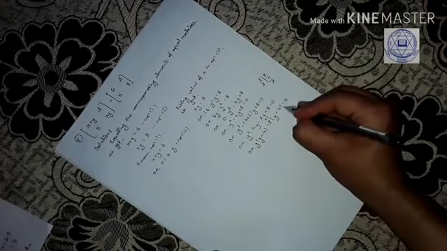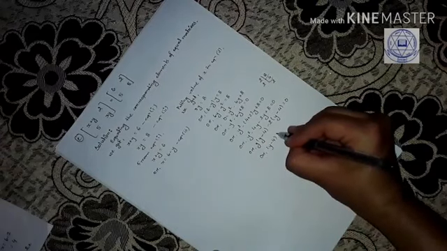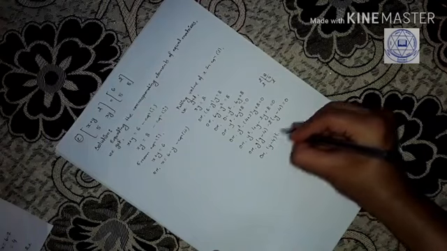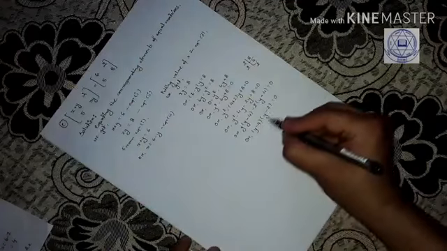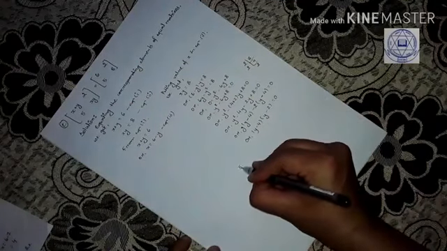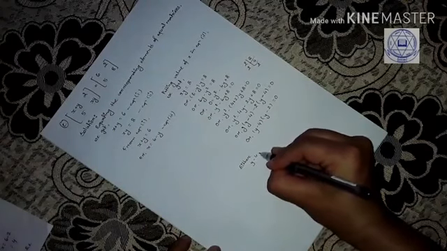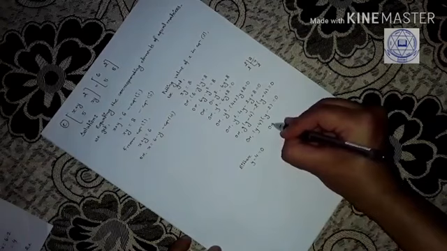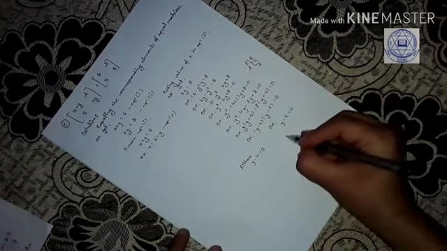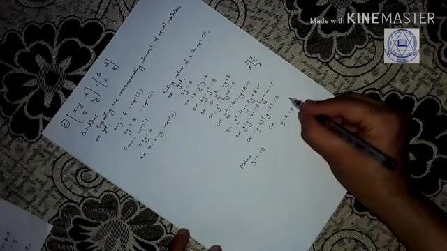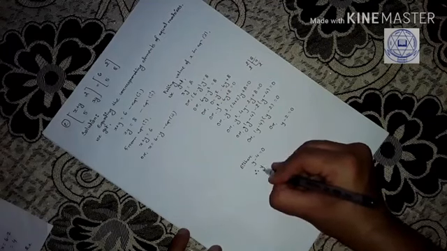See, from this portion and this portion you can take out y minus 4 common, and the left are y and minus 2, which is equal to 0. So from this condition, either y minus 4 is equal to 0 or y minus 2 is equal to 0. These are the two conditions that we derive when the product comes down to 0.